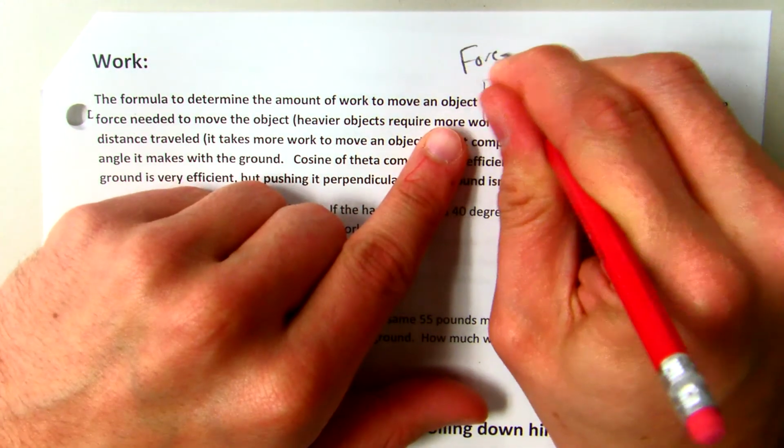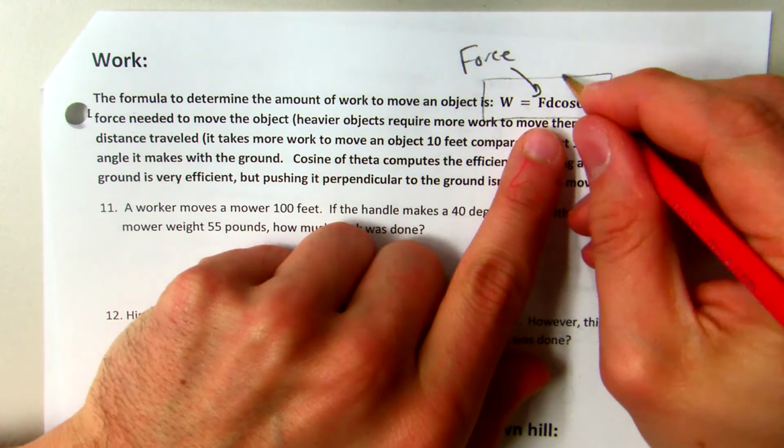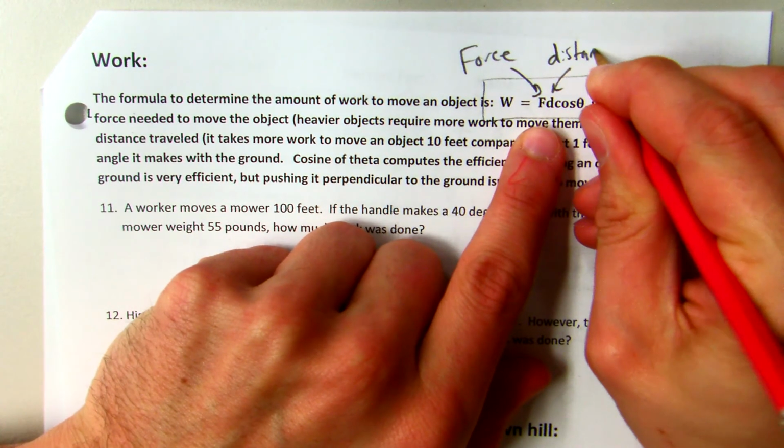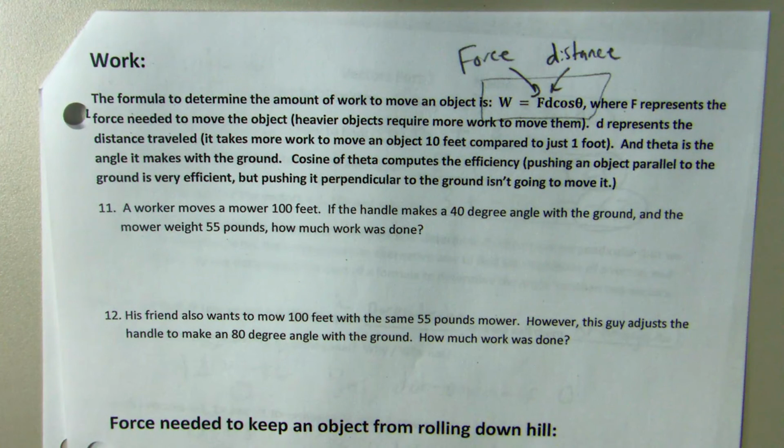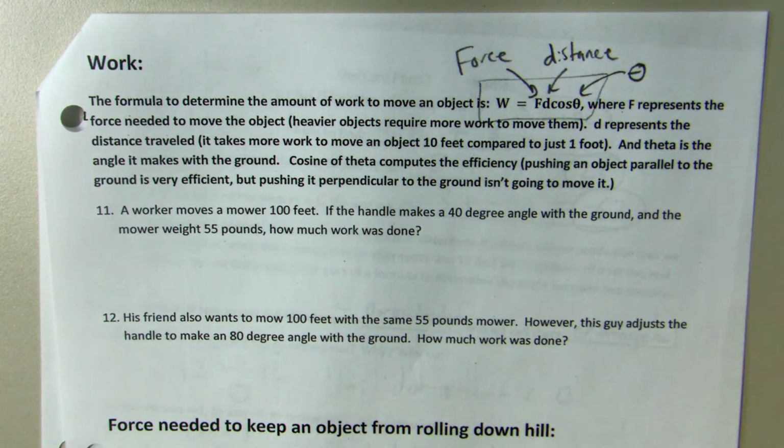So it's force. Something that weighs 1 pound doesn't take much force to move. Something that weighs 1,000 pounds takes a lot of force to move. It's more work to move something that's 1,000 pounds than 1 pound. So that's part of our equation. D is distance. It's a lot more work to move something 1,000 feet than it is to move it 1 foot. In our case, we're talking about moving things horizontally. So there's an efficiency behind it too. The angle that you move relative to the ground can be very efficient or inefficient.